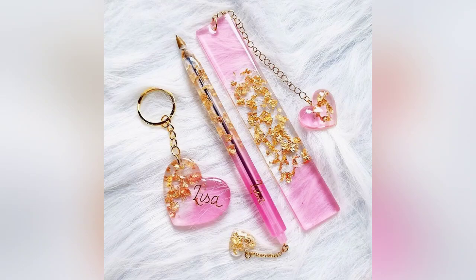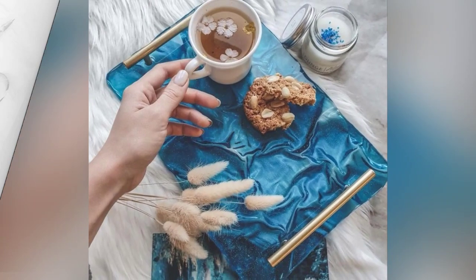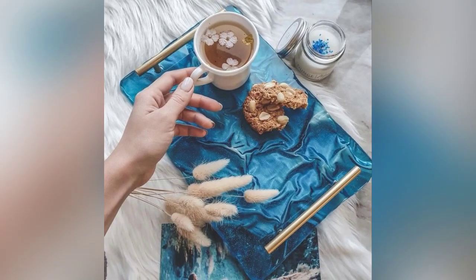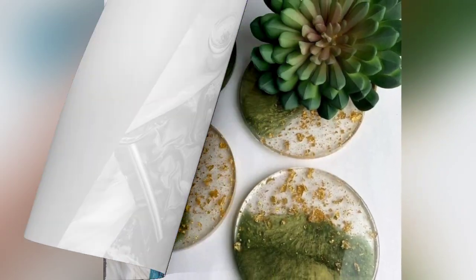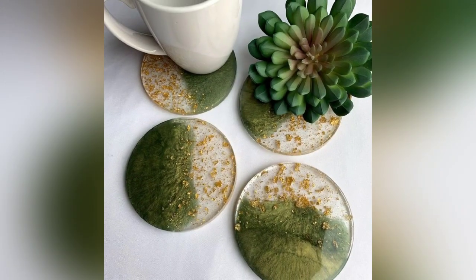Using dichroic pigments that shift color depending on angle gives each fixture a living quality. Incorporate smart bulbs with adjustable warmth and brightness to highlight different inclusions at different times of day.